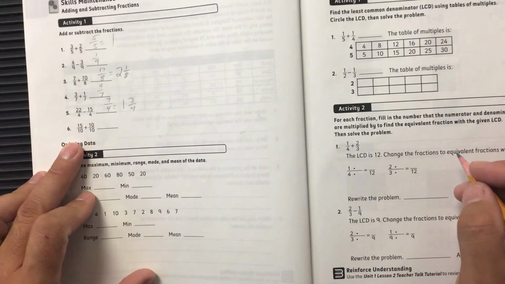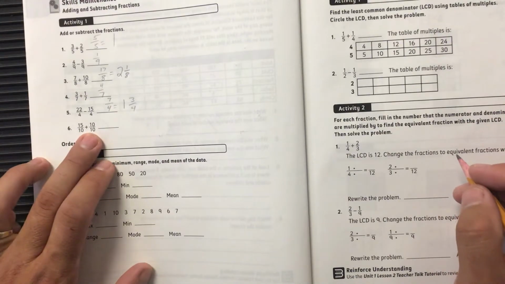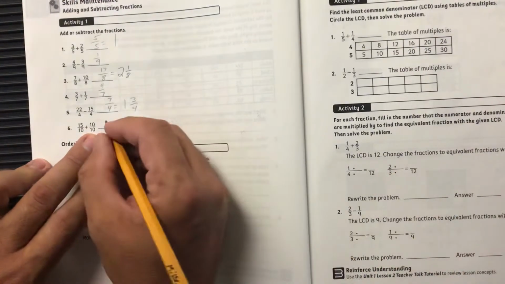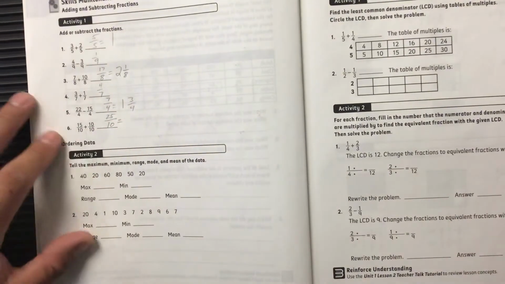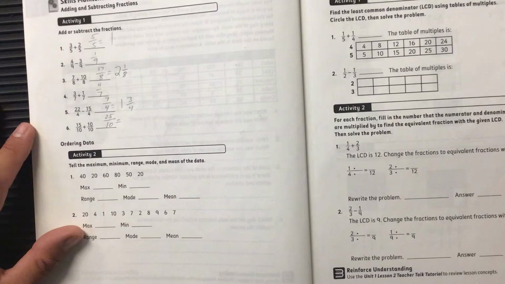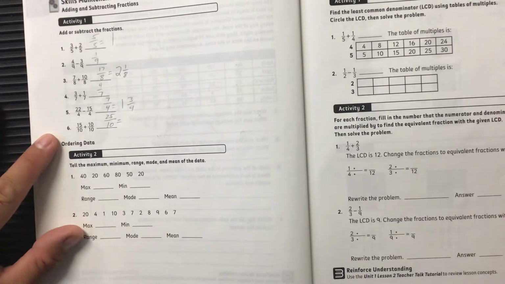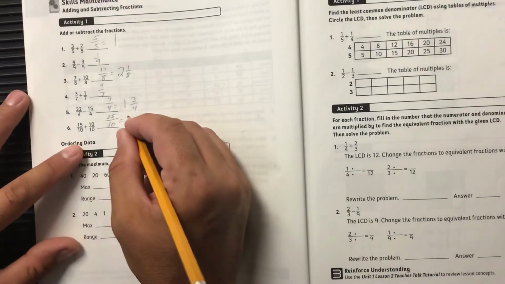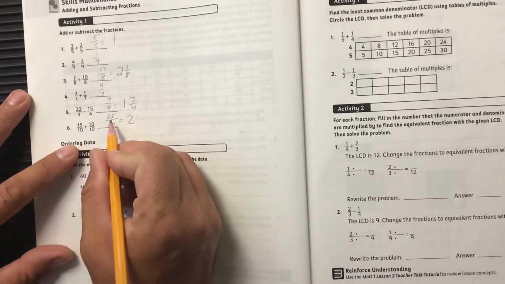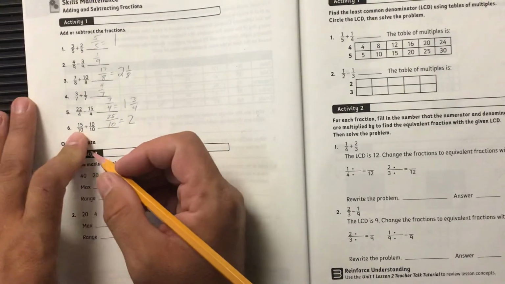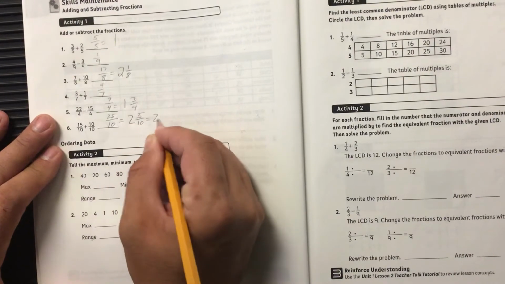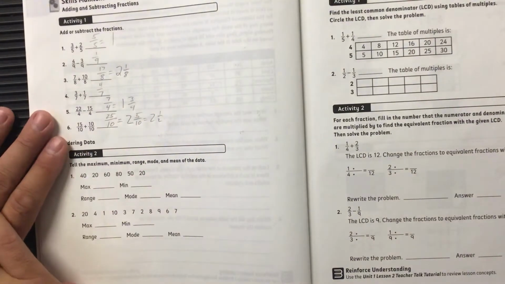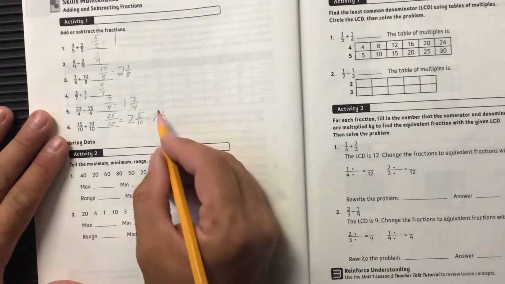Problem 6. What's 15 plus 10? So 25 over 10. Let's make it into a mixed number again. How many times can we get 10 into 25? 2 times. So if I take 20 away from 25, what do I got left? I got 5 left. Over 10. And then we can reduce it. 5 over 10 is 1/2. So 2 1/2 is your answer to that one.